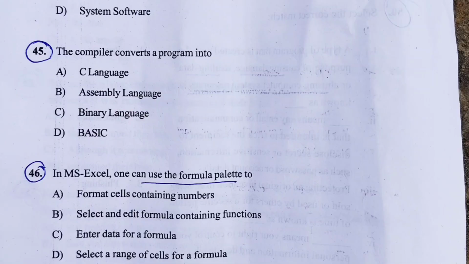Next question is, the compiler converts program into. Options are C language, assembly language, binary language, or basic language. So actually the translator converts the source code from high level programming language to low level programming language, what we call the assembly language here. Okay, so the correct option should be B option.